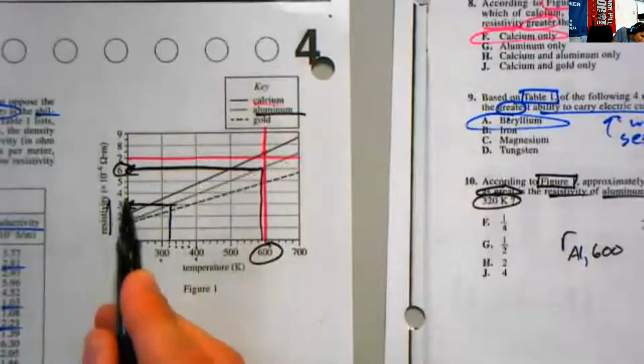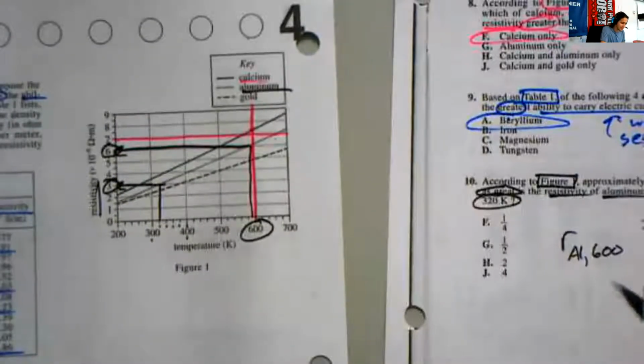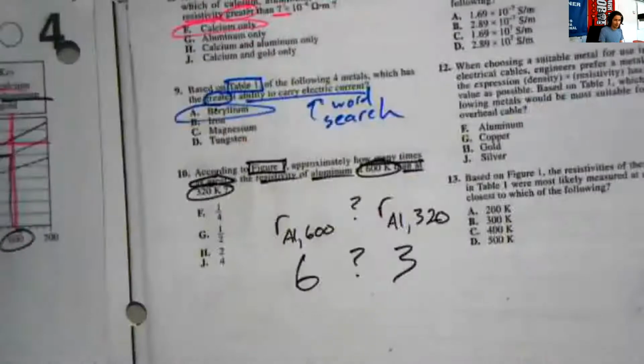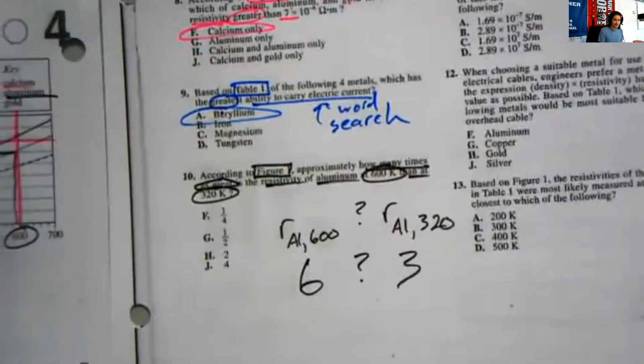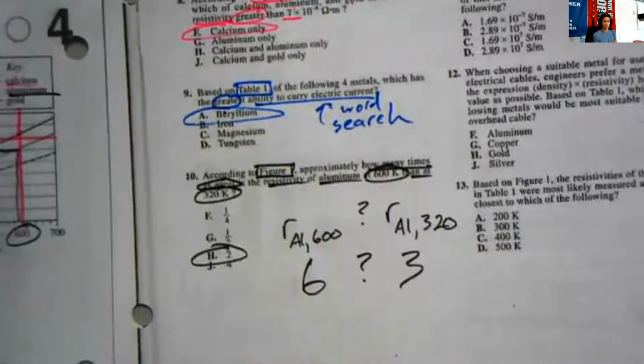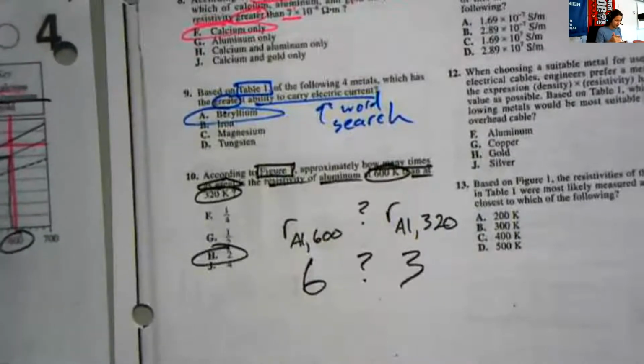Take it over. How does 6 compare to 3? How does 6 compare to 3? It's twice as big, folks. So we were just looking up what was the number at 600 for aluminum, what was the number at 320, how did they compare? Twice as big. Okay, we're halfway through this first passage. Let's switch our colors, make sure we're staying on top of it.